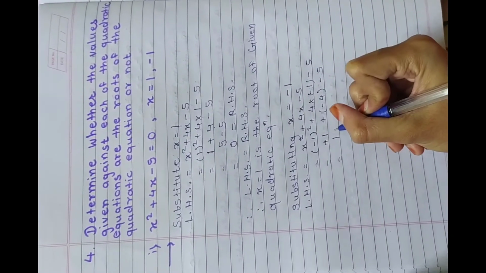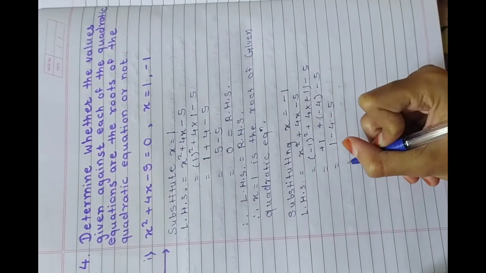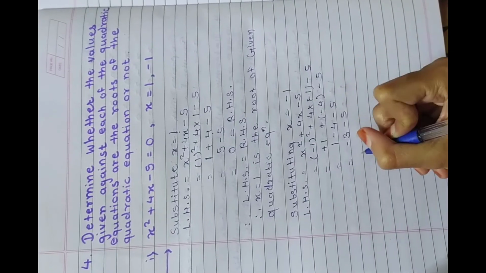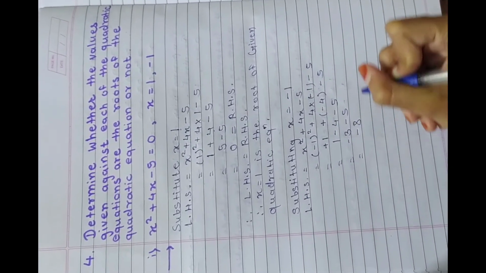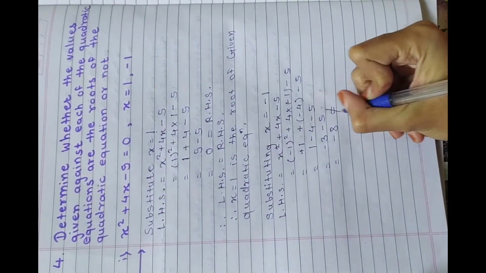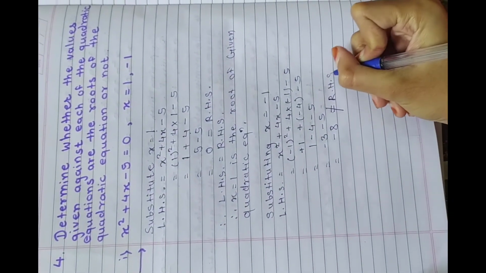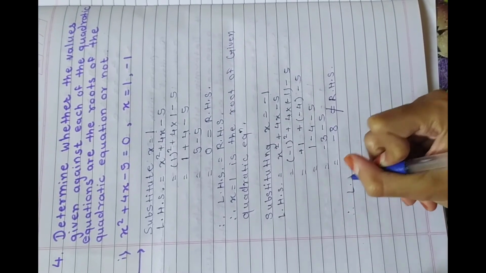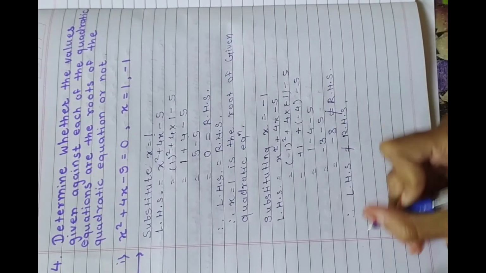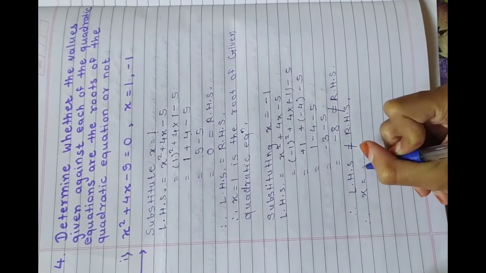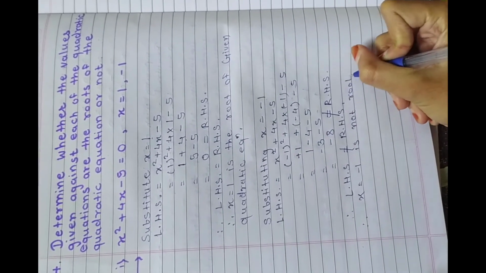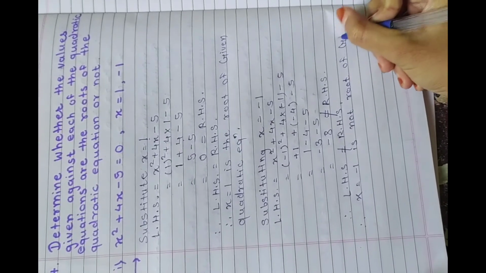So 1 minus 4 minus 5 is minus 3 minus 5, which is equal to minus 8. So it is not equal to 0. Therefore LHS is not equal to RHS. Therefore x is equal to minus 1 is not a root of the given quadratic equation.